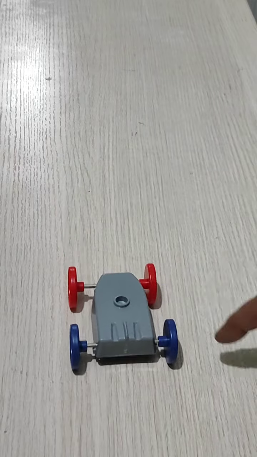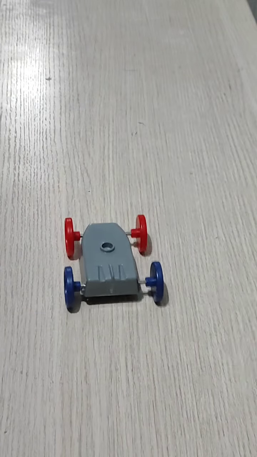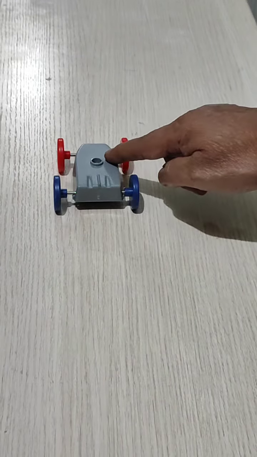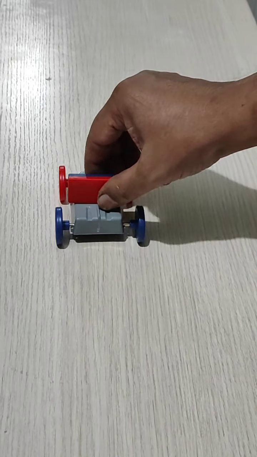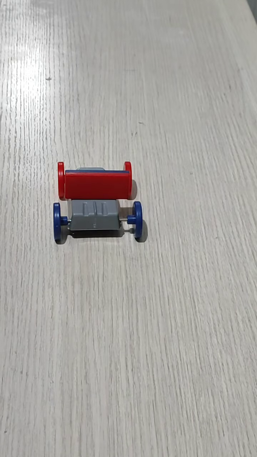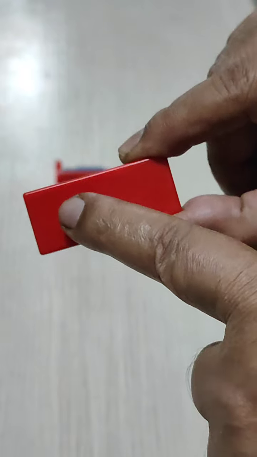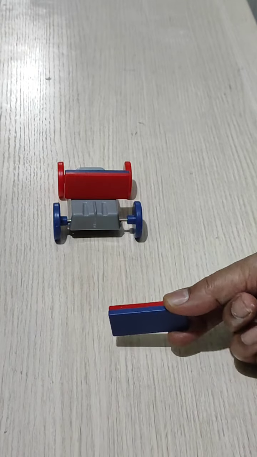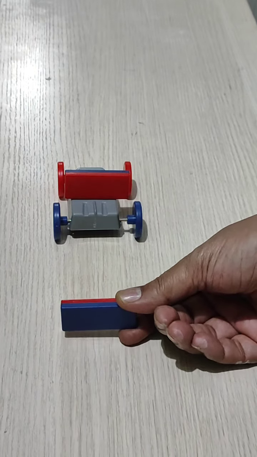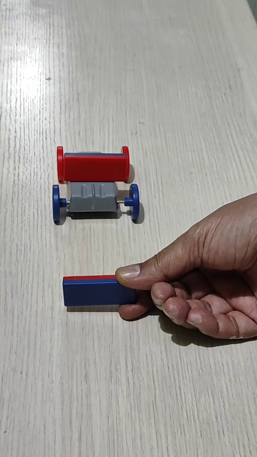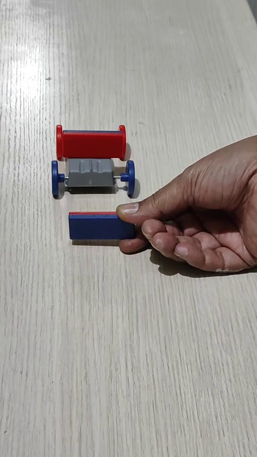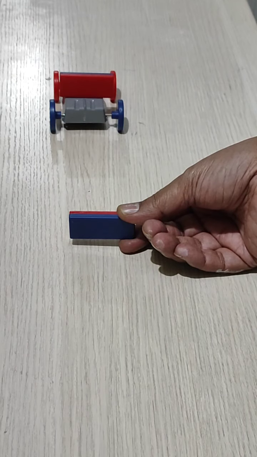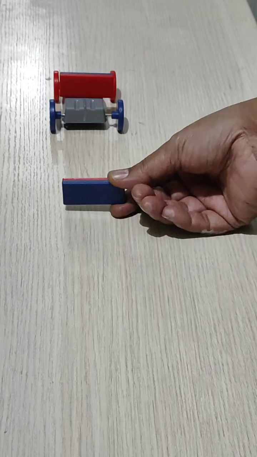I have taken a small toy object with wheels, very less friction, and I am placing a magnet with clearly the north pole marked as red. I'll take another magnet, face the north pole that is red towards it, and we have to note down the distance when it just starts moving after 2-3 trials. That means we'll take the average. Yes, that is the distance where it moves. We have to measure it with the scale.